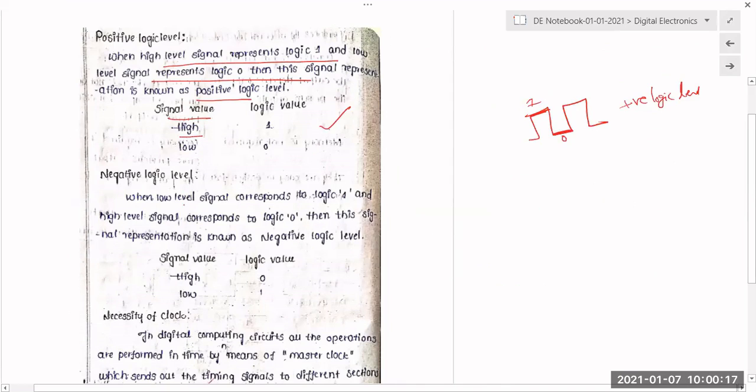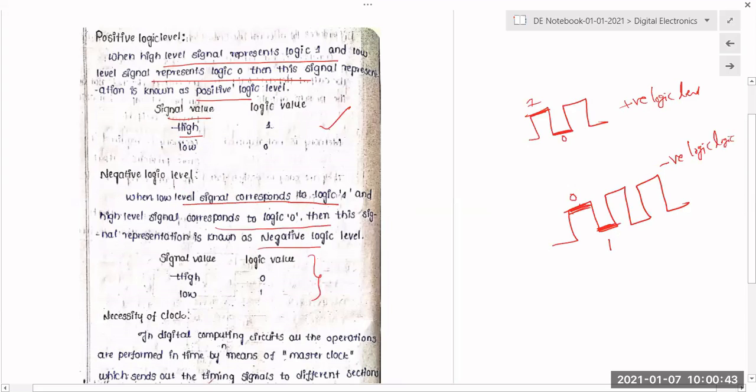In case of negative logic level, when a low level signal corresponds to logic 1, we assume the reverse. That is nothing but taking the low as 1 and the high as 0. That is called a negative logic level. So if the logical high value is taken as 0 and the logical low value as 1, then that is called negative logic level.